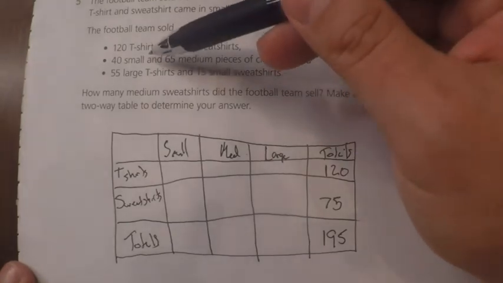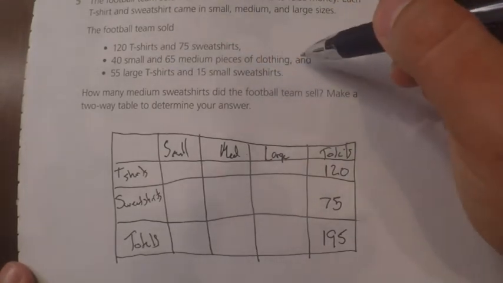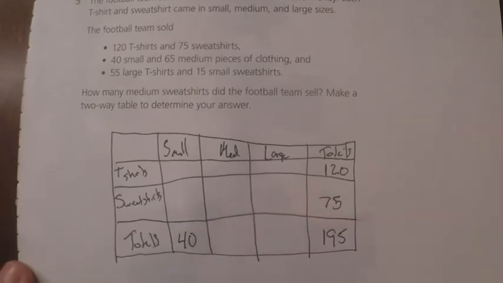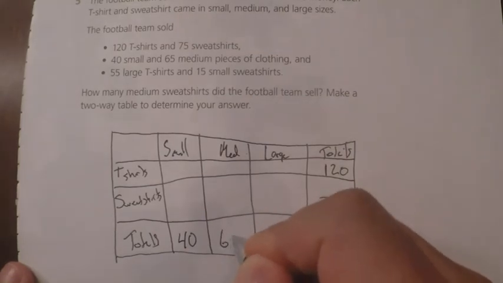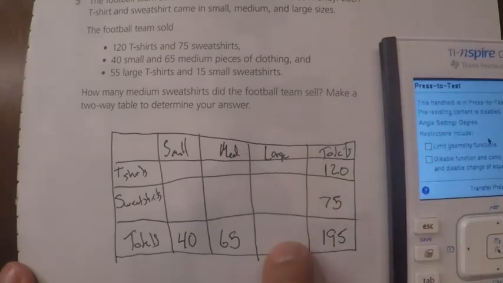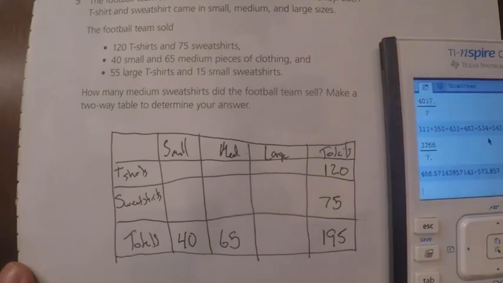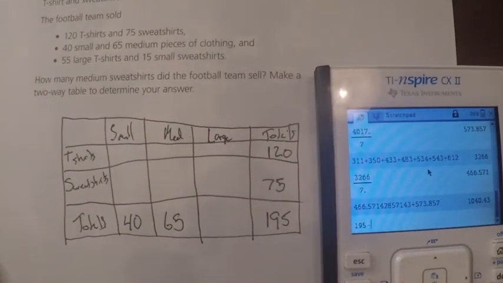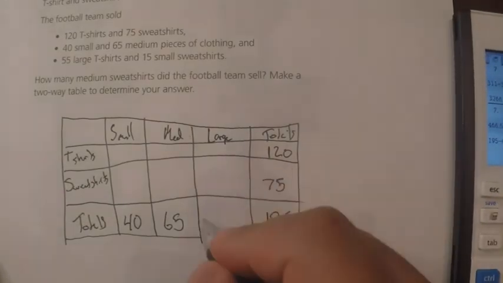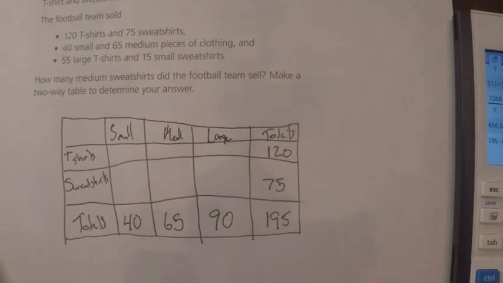Now, it says that there was 40 small pieces of clothing. So it doesn't tell us whether it's t-shirts or sweatshirts. So that means 40 small for the total down there. And 65 medium pieces of clothing. So right away, we can fill in this space here by taking what we have there, a total, subtract 65 and 40. So 195 minus 65 minus 40. We get that to be 90. So that means that there's 90 large pieces of clothing that they sold.